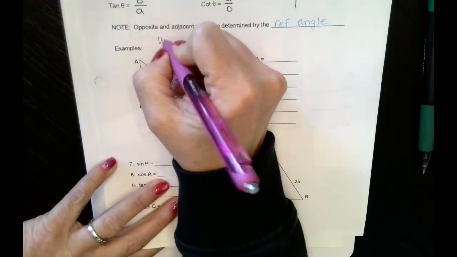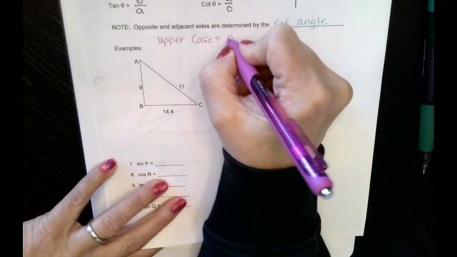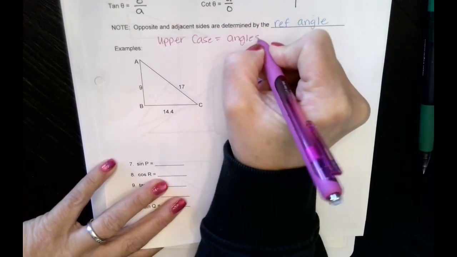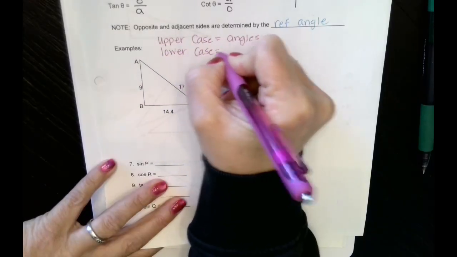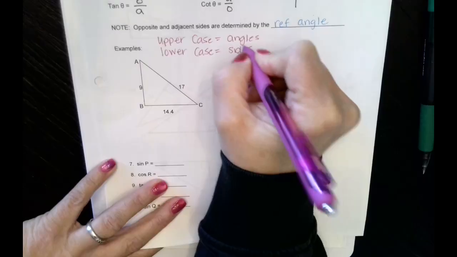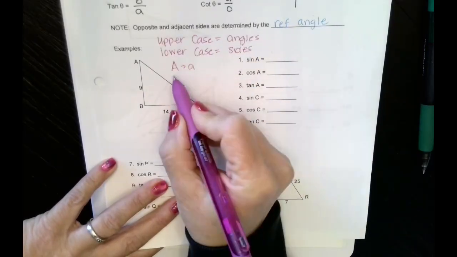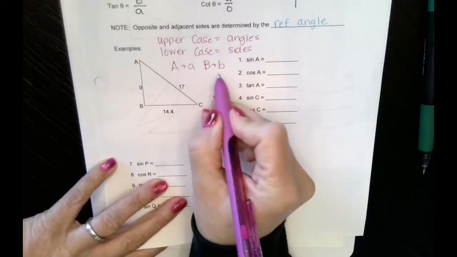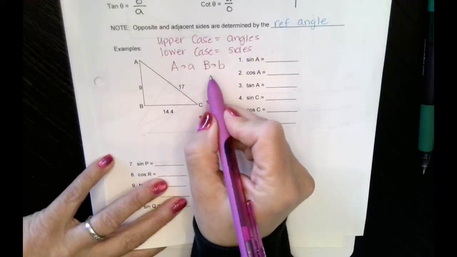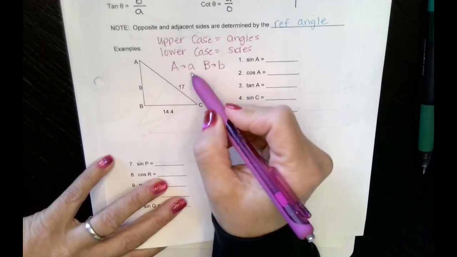So uppercase letters are going to signify angles, and lowercase letters are going to be sides. And then one thing that's important is that A goes with A. So uppercase goes with lowercase, or B goes with B. So uppercase and lowercase are opposites. The opposite side goes with this.